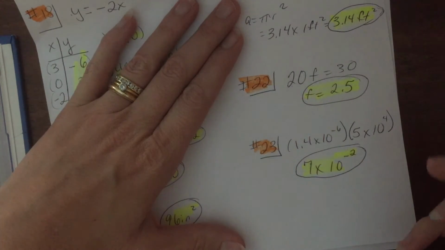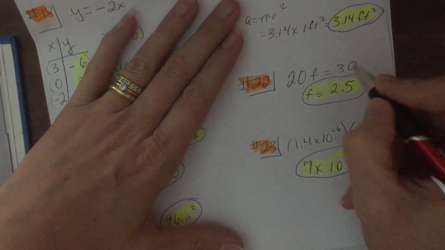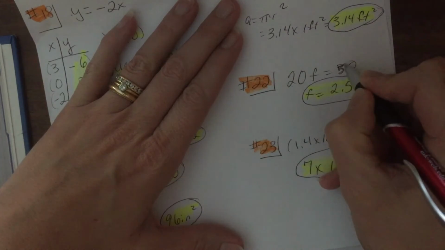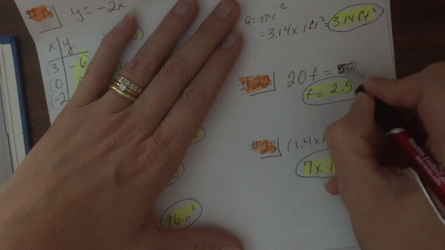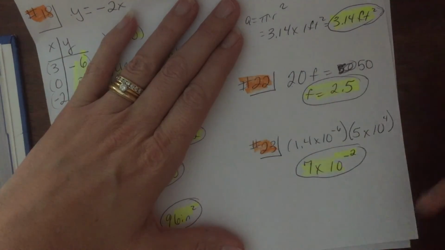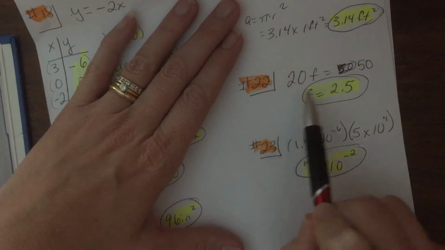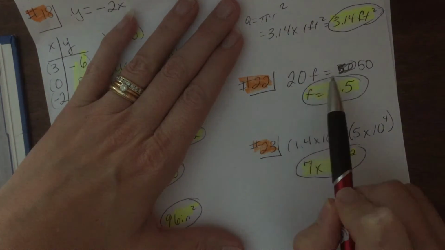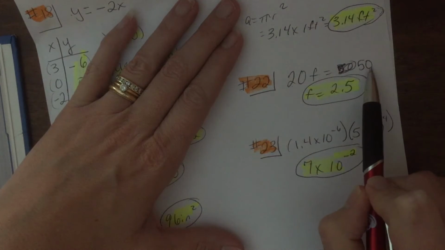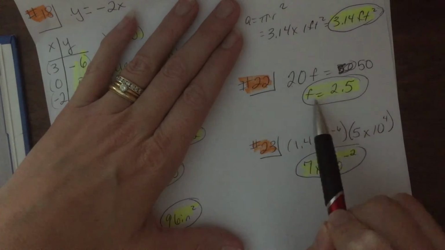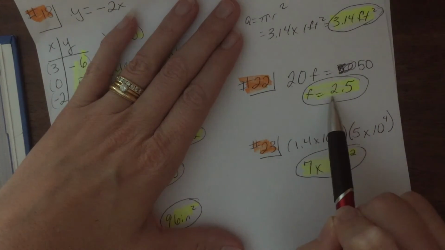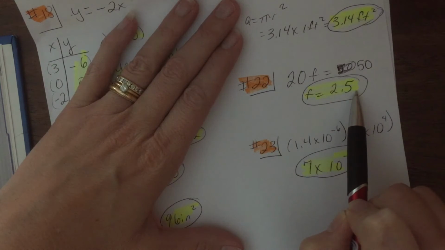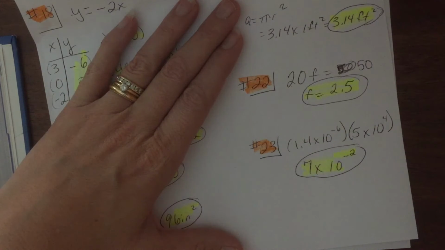I should have done 20 to 50. This should be 50 here, not 30, sorry. 20 to 50. So the hypotenuse of the small one, multiply by some number, which is our scale factor, to get the hypotenuse of the big one. And when you do your dividing, you get that the scale factor is 2.5. Each length on the big one is 2.5 times bigger than that corresponding length on the small one.